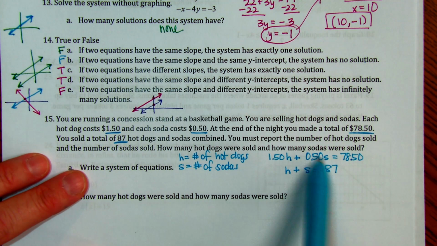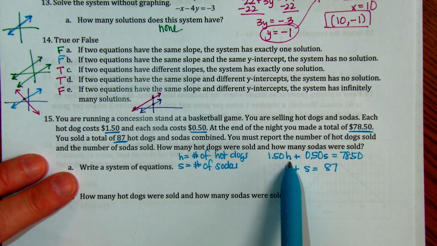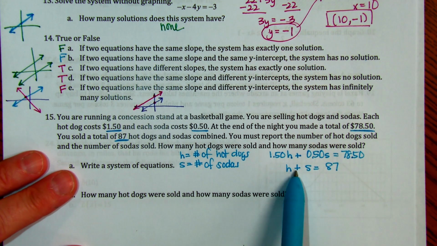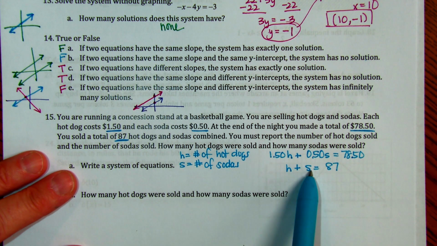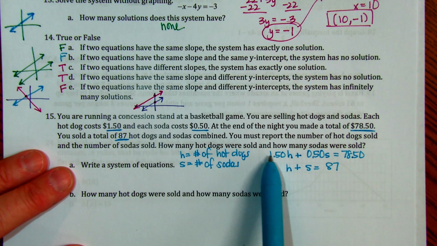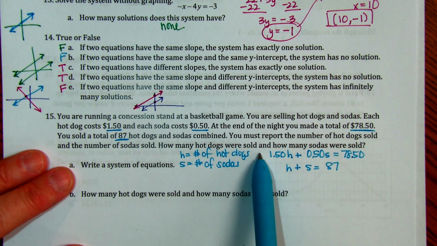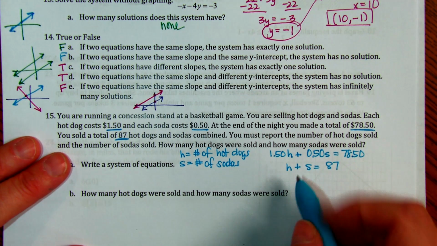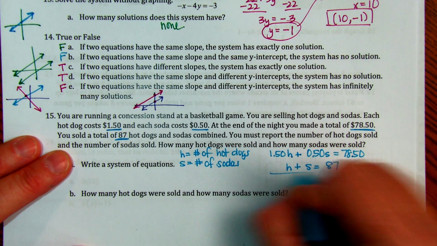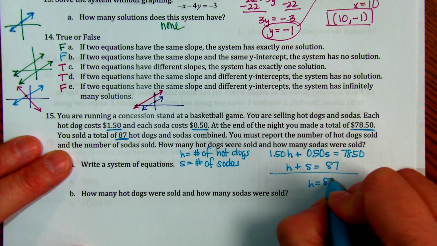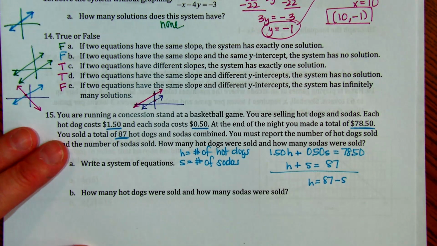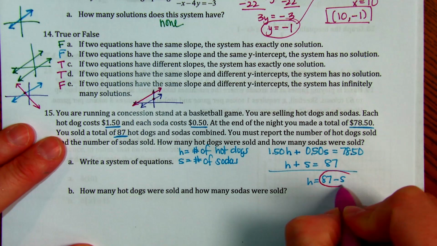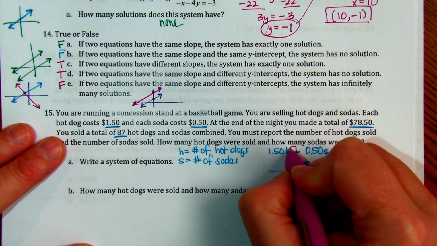So this one has some large numbers in it, so I could substitute because I have coefficients of 1 for H and S. I could also multiply everything through and shorten this one up. I'm just going to use substitution here. So I'm going to say that H equals 87 minus S, and I'm going to substitute this into that one.